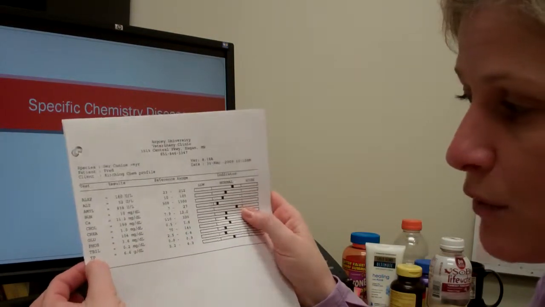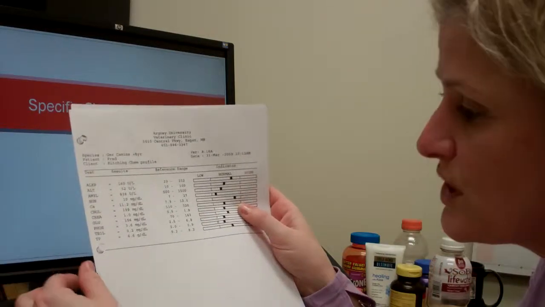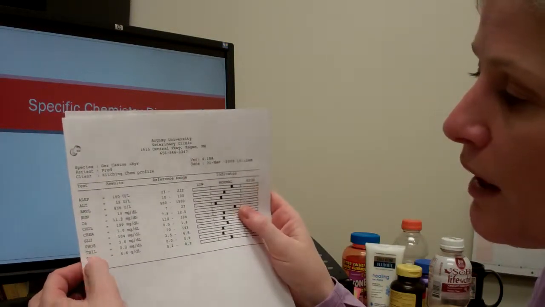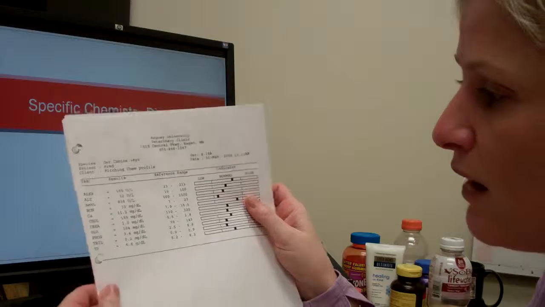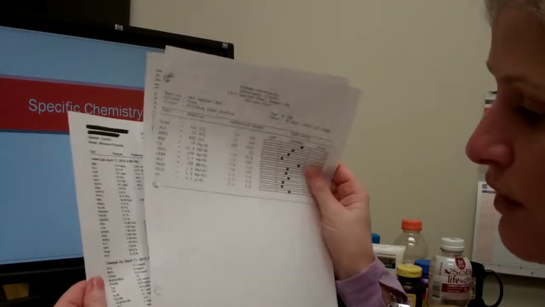That'll be very specific for the different species. Cats need more protein than dogs. This is just a very basic profile. There are other profiles that are more involved.